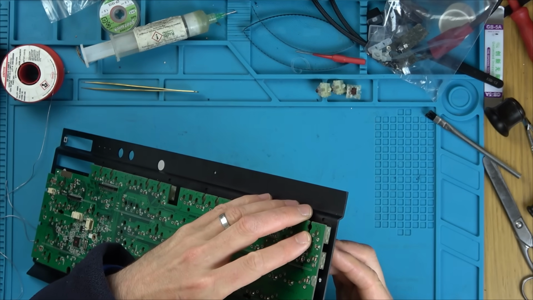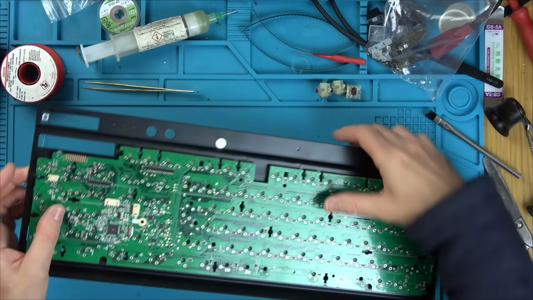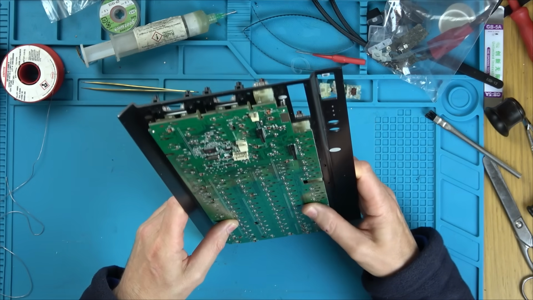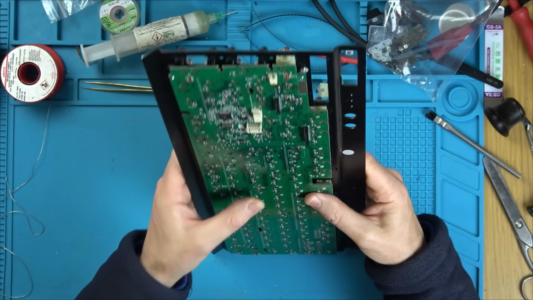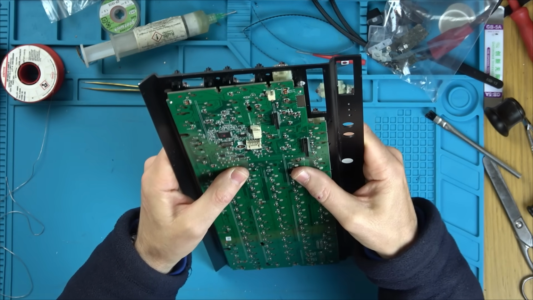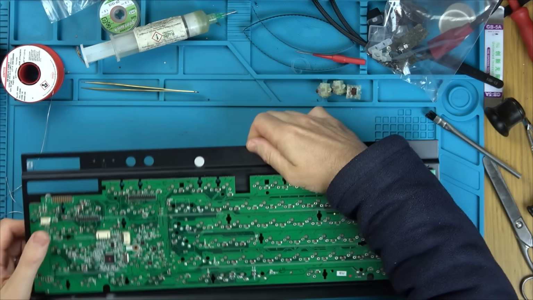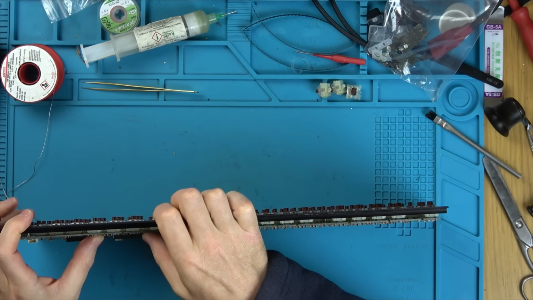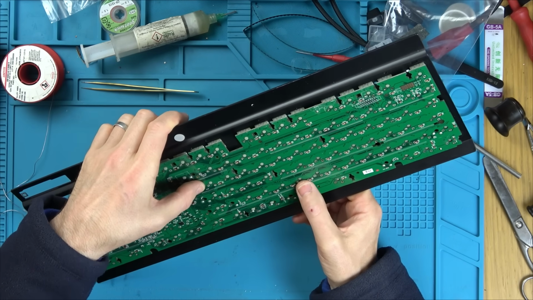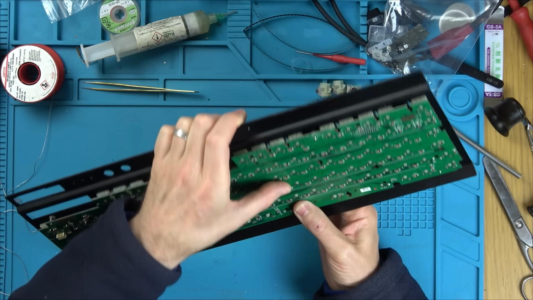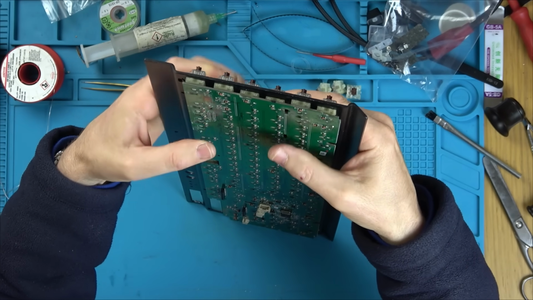Because annoyingly, you've got to get every single point in here, haven't you? There we go. Well, I suppose I'll know as I go along. But I think they might be in.